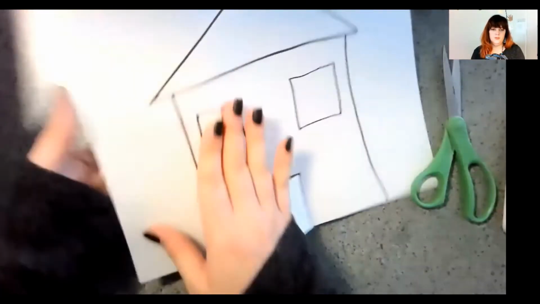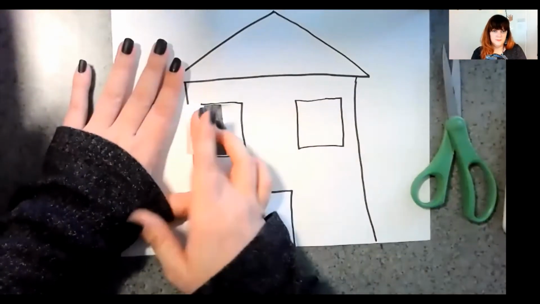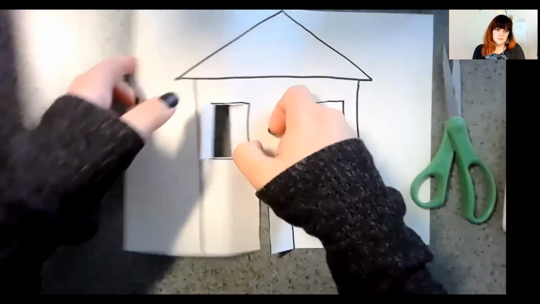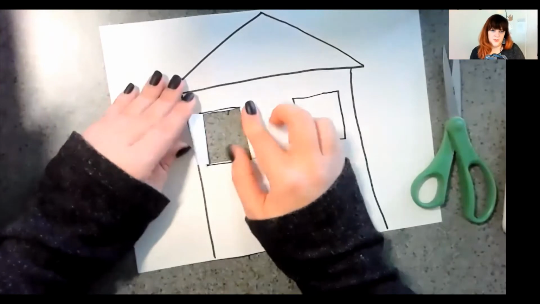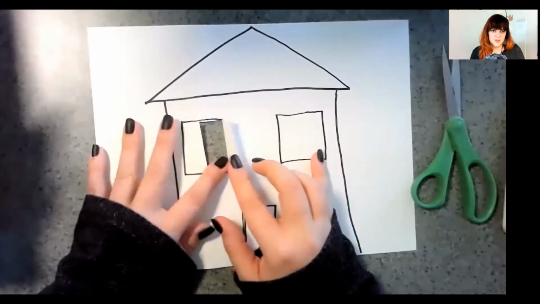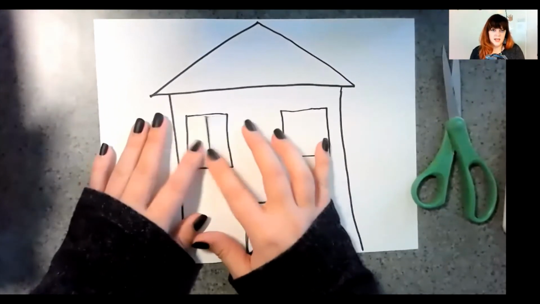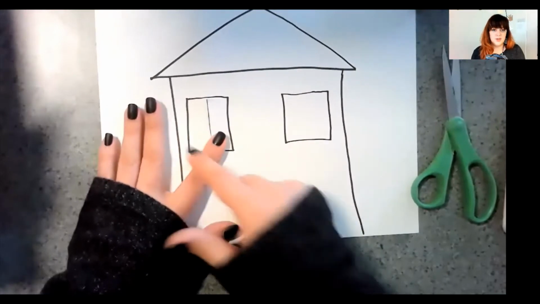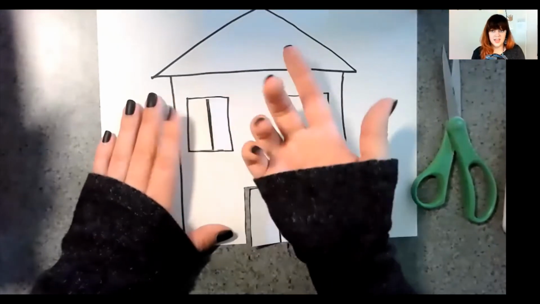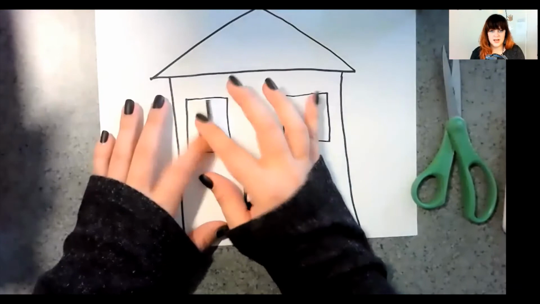So now, if I fold it open, my window opens like this. So it has 2 shutters that open. If you want to cut yours kind of like the door where you go up one side and the other, that's okay. But I like having it so that it opens right in the middle like that.